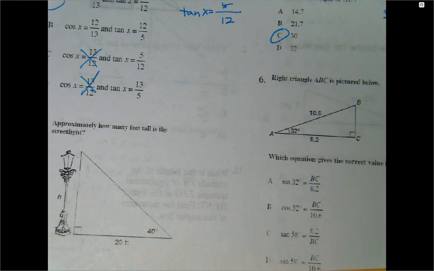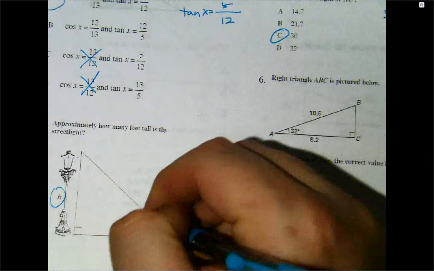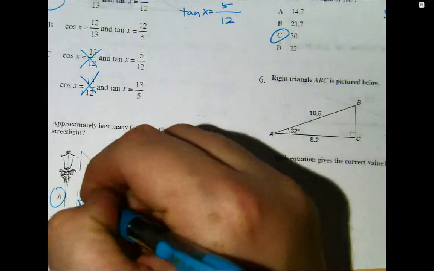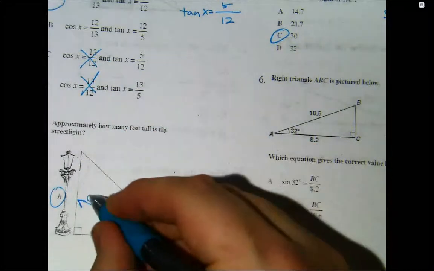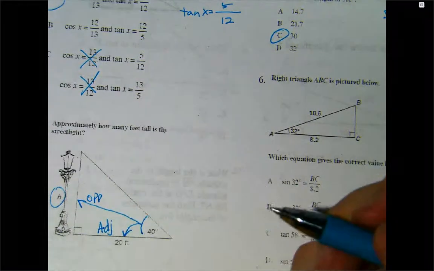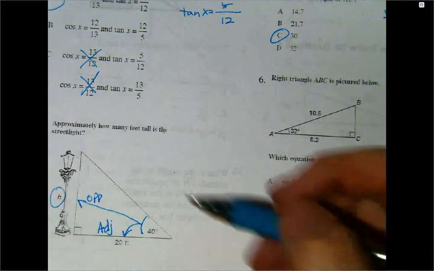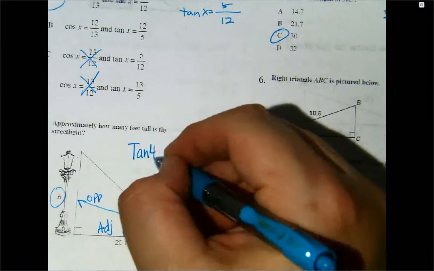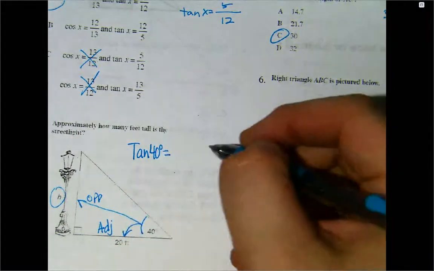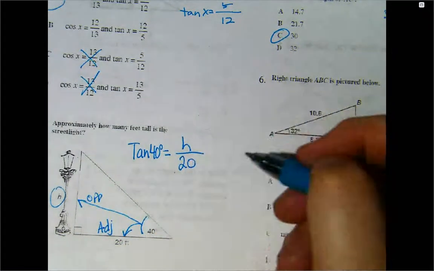All right, now it says, how many feet tall is the street light? So there's the H. There's 40. What side is that? Opposite. What side is this? Adjacent. Which one? Sine, cosine, or tangent? All right, so the tangent of 40 degrees is equal to the opposite side, which is H, over the adjacent side, which is 20. Multiply both sides by 20.